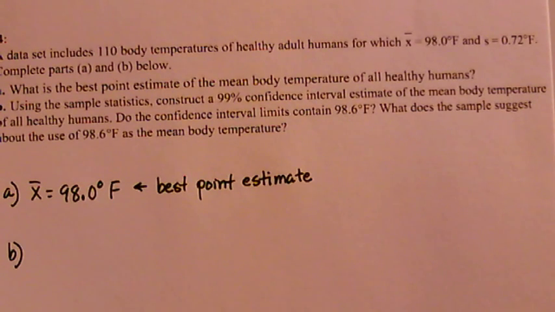Now part B, using the sample statistics, construct a 99% confidence interval estimate of the mean body temperature of all healthy humans. Do the confidence interval limits contain the 98.6 degrees Fahrenheit? What does the sample suggest about the use of 98.6 degrees Fahrenheit as the mean body temperature?